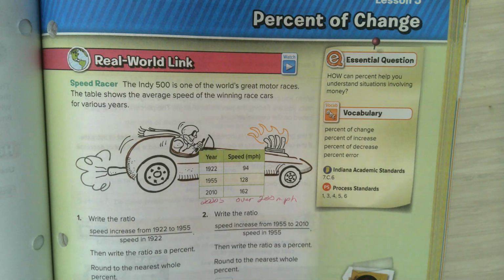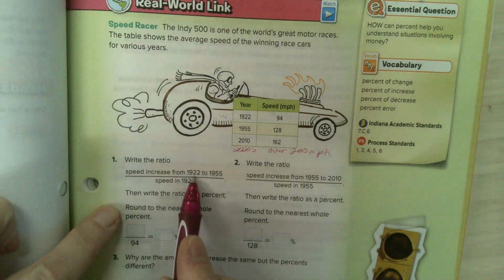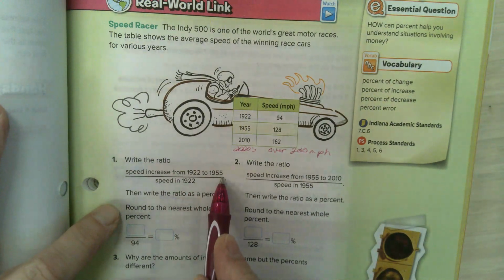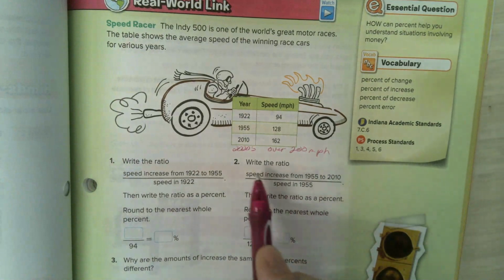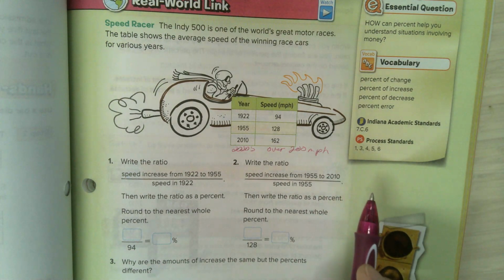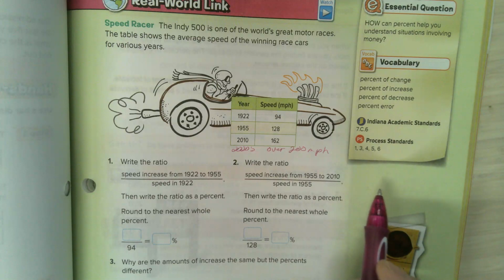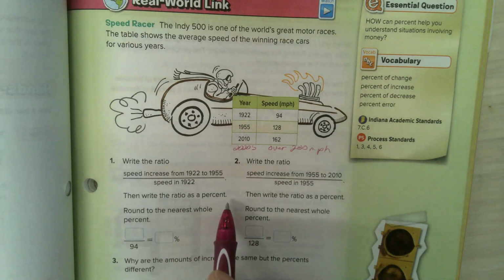I'm just curious. Okay, so step 1, write the ratio. Speed increase from 1922 to 1955 over the speed. Okay, write the ratio as a percent.